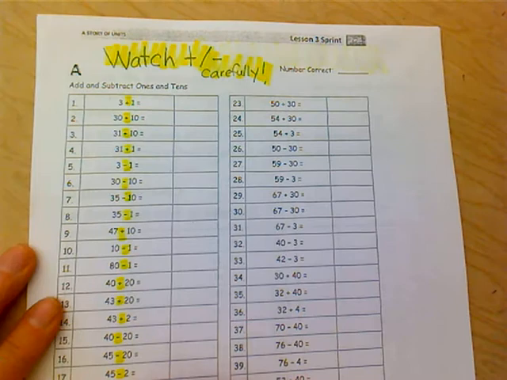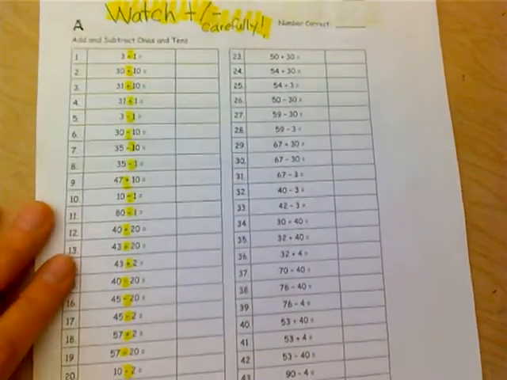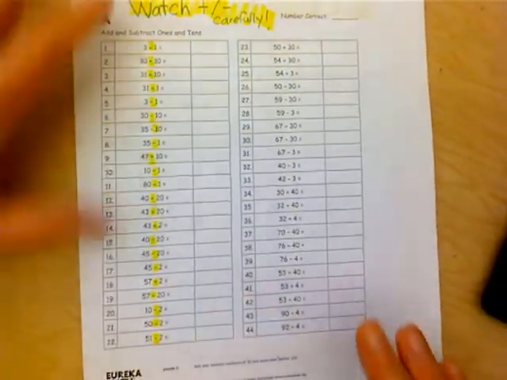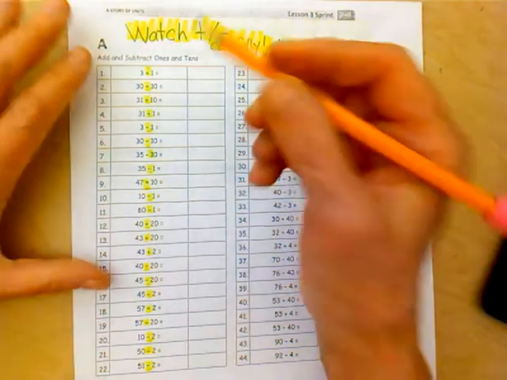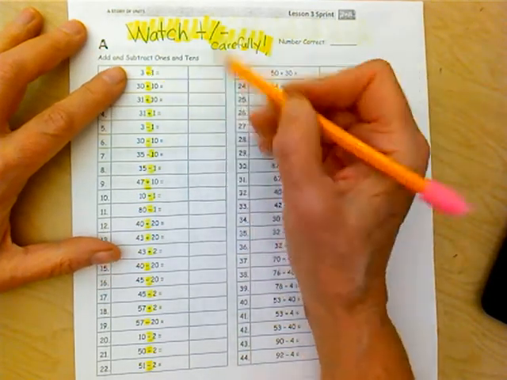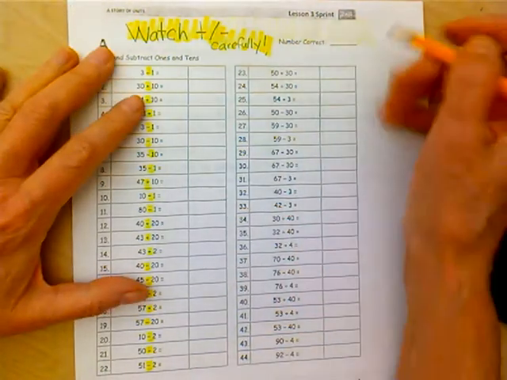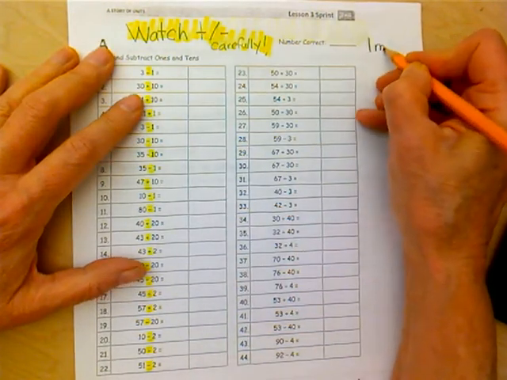subtraction, subtraction, subtraction, subtraction. You need to watch those signs, my friends, because if you don't, you're going to get yourself mixed up. I know I did. So I'm hoping that you will learn from my mistake and not be in such a rush that you don't pay attention to whether you're doing an addition problem or a subtraction problem. Remember that you're working for 1 minute.